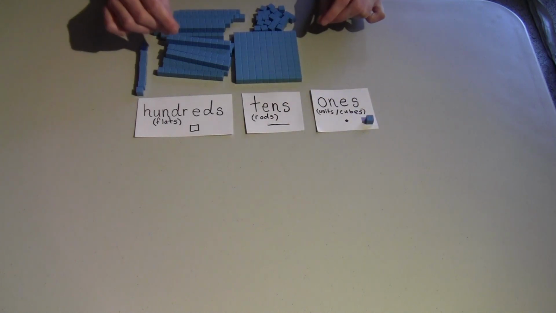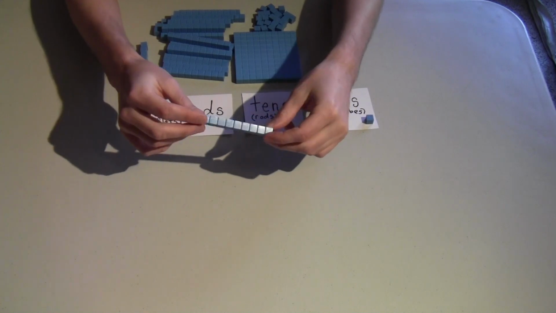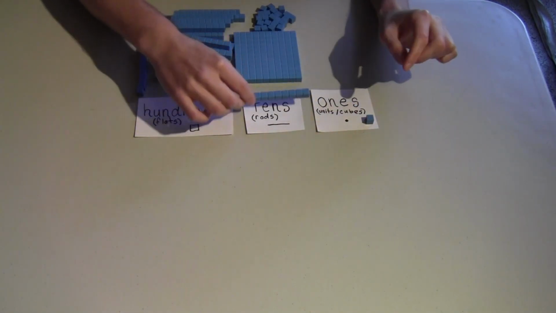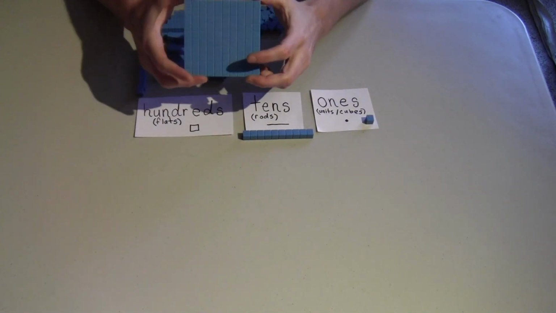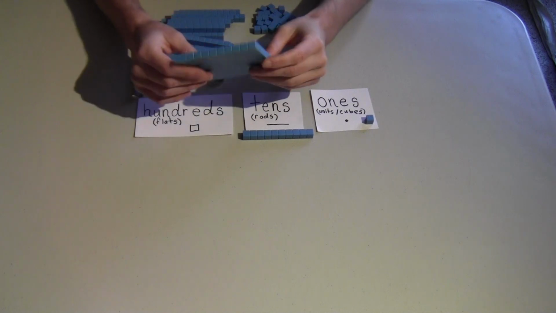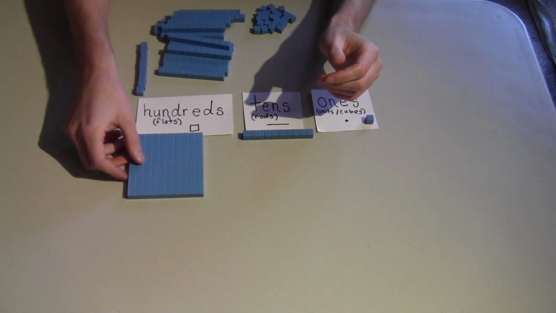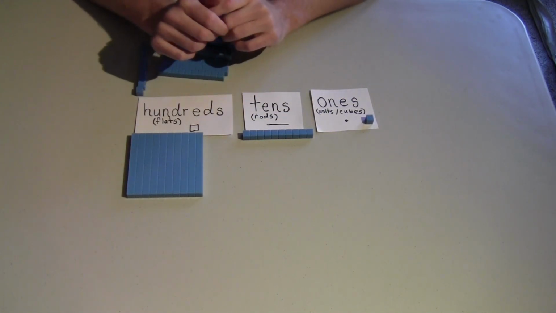For the tens, we have this type. We call them rods, and they represent tens. And then for the hundreds, we have what we call flats, and they represent hundreds.